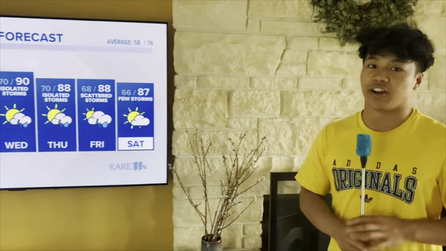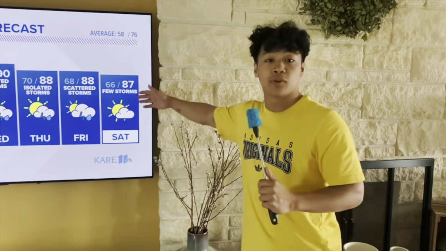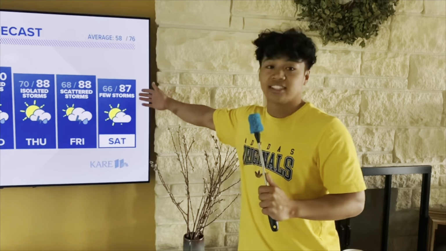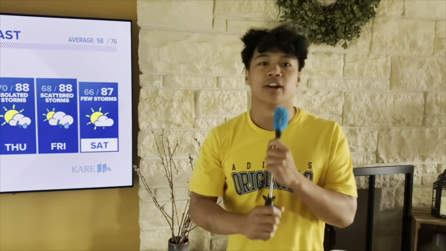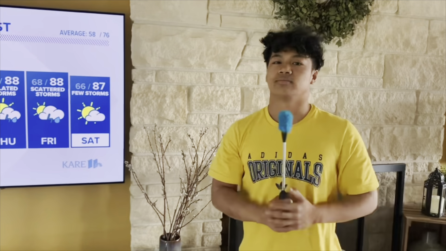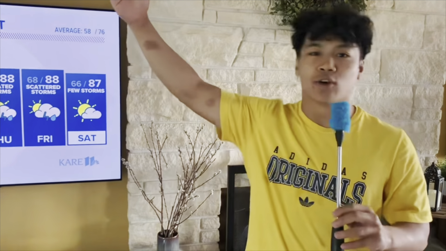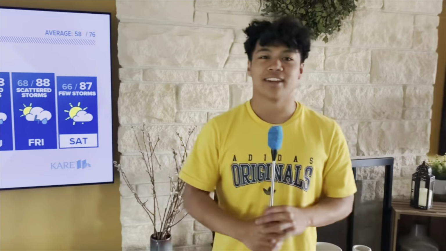Now, on Saturday, there's only going to be a few storms. And the high is 87 and the low is 66. With a chance of rain of 2%. So, man, go to the water, go to the lake. It's gonna be sunny out, and I'm headed out. Thanks for the weather, Forrest.